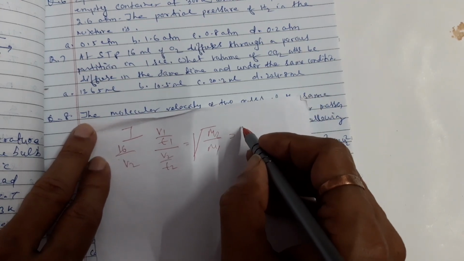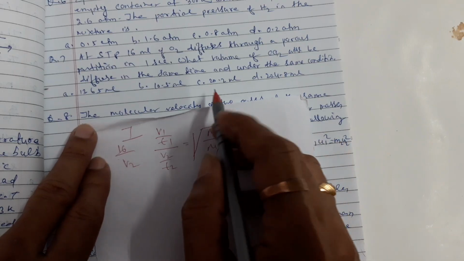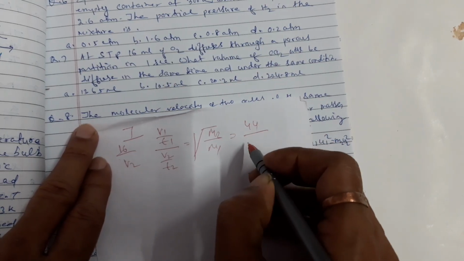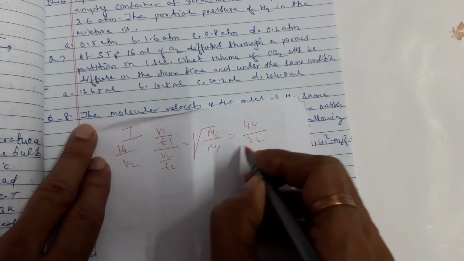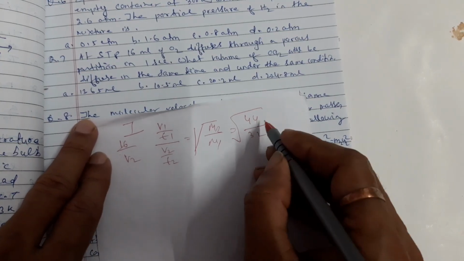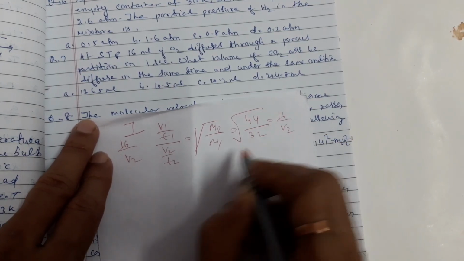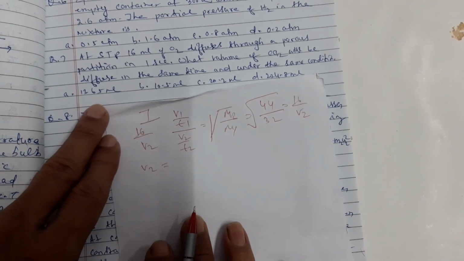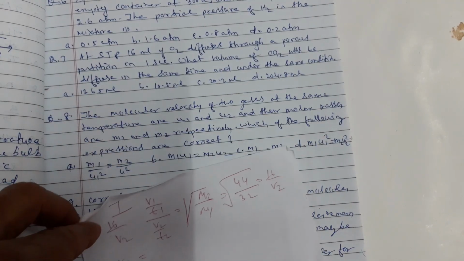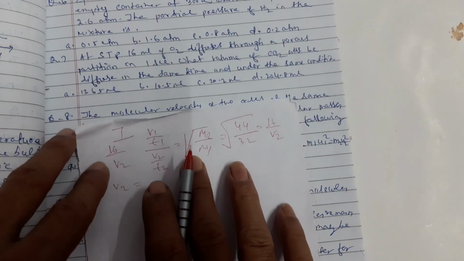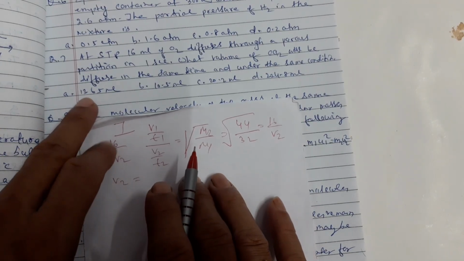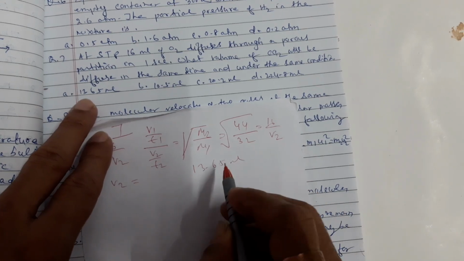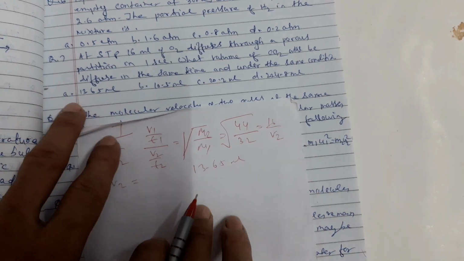What is M2? M2 is CO2, that is 44. M1 is oxygen, that is 32. Root over M2 by M1 is equal to 16 by V2. So then what is V2? By calculating V2, you will get 13.65 ml. So this is, choice A is the correct answer.